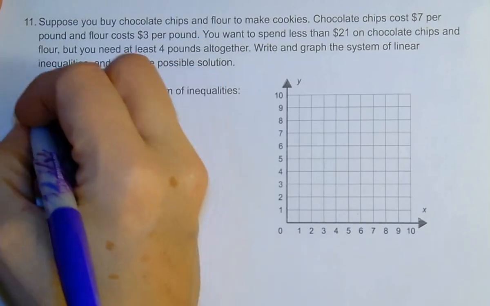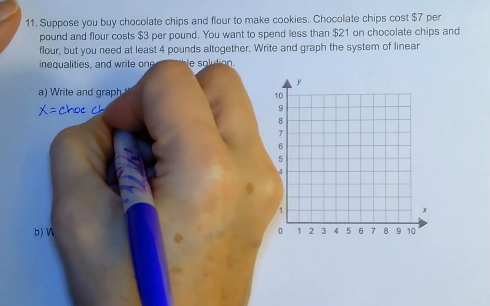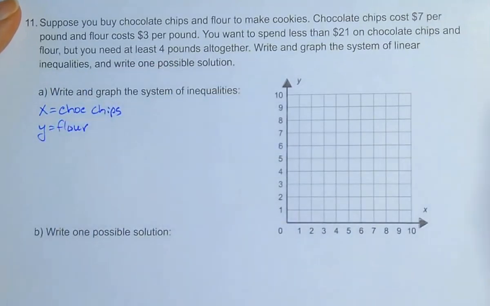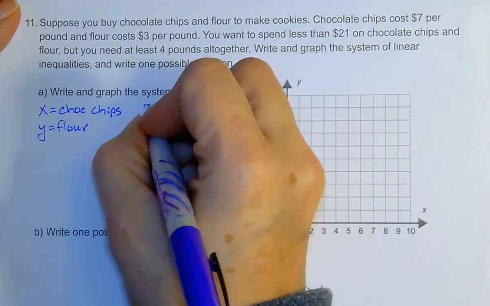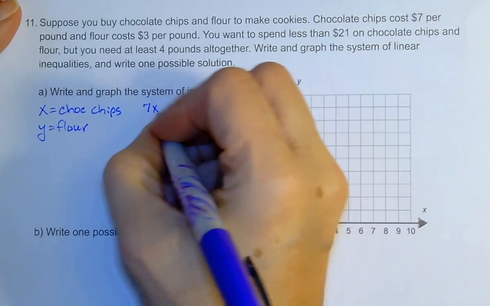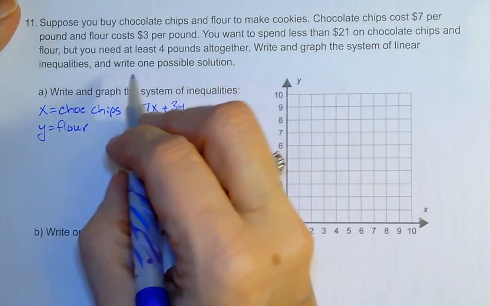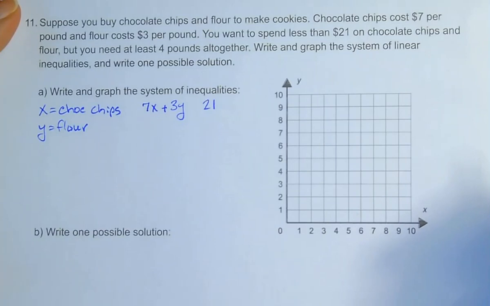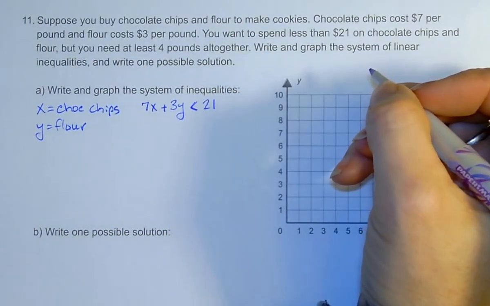So the first thing I'm going to do is I'm going to say X is chocolate chips, and I'm going to say Y is flour. Okay, the two things I know: how much money I can spend, and how many pounds I need to get. So chocolate chips are $7 per pound, so it's 7X. And flour is $3 a pound. So 7X plus 3Y, that's going to be the money piece here. And we want to spend less than $21. So I know that I have $21. 7X plus 3Y has to be less than 21. It can't equal 21, right? It can be $20.99, but that's it.